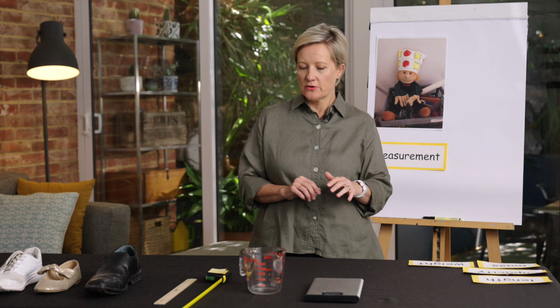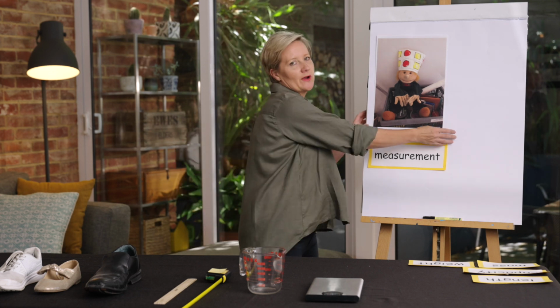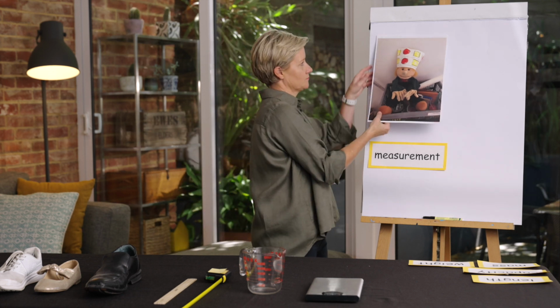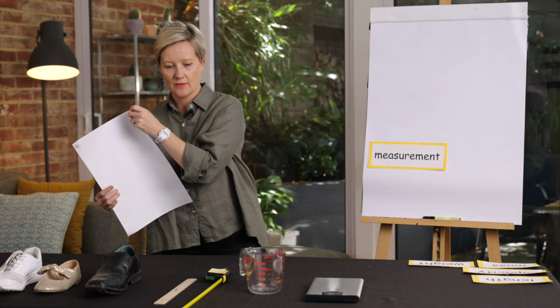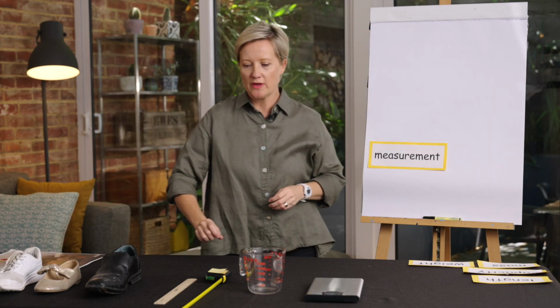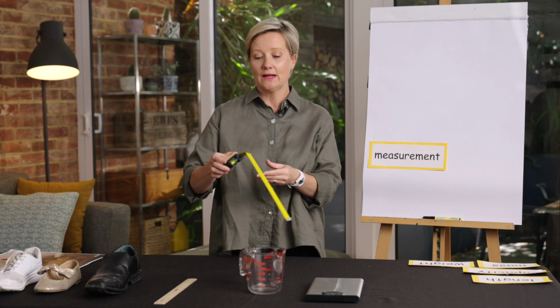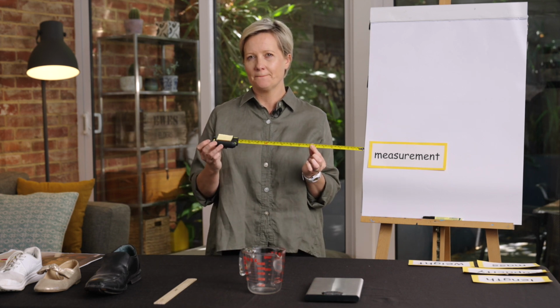Our learning intention for today is to explore where we use measurement and the kinds of things that we can measure. So we're going to have a closer look at the tools that I've brought today. I might just move Carlo so there's room for our new words that we're learning. The first tool that we're having a look at today is the measuring tape.